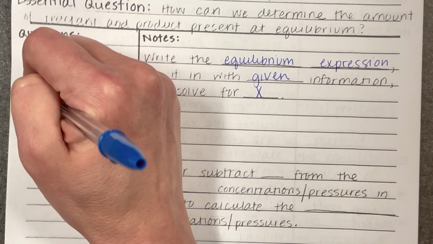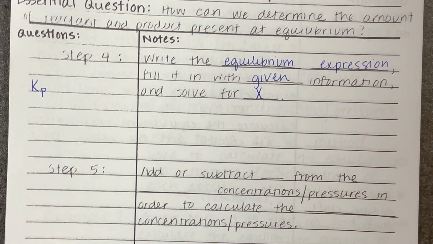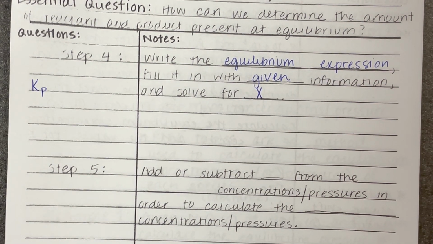Since we're dealing with pressures, we are calculating Kp. Okay, remember that Kp is the equilibrium based on pressures. If you see K by itself, then that was based on concentration. If you see K sub C, that was also based on concentration. K has a lot of different forms. Kp is based solely on pressures. They all follow the same rules though. It's always going to be products over reactants with everything held to the power of its coefficient.